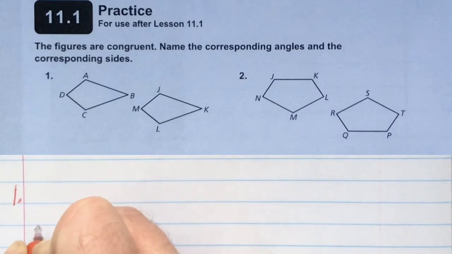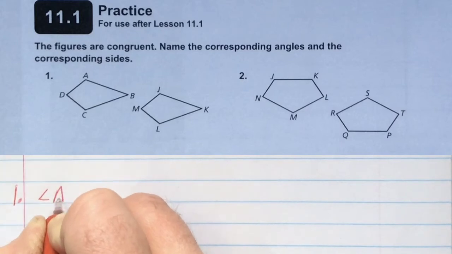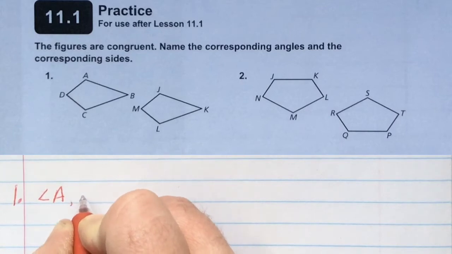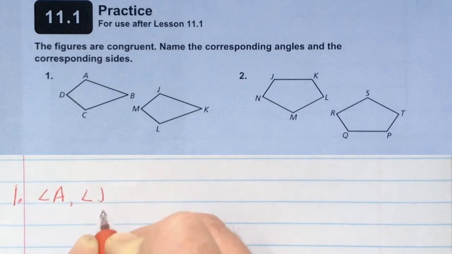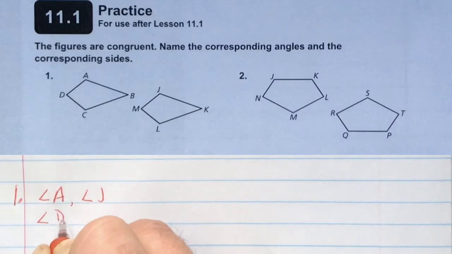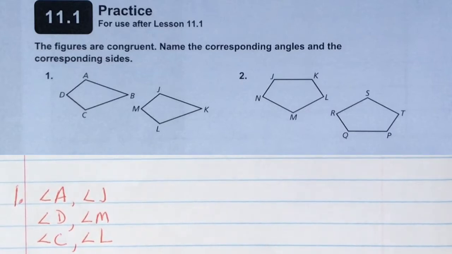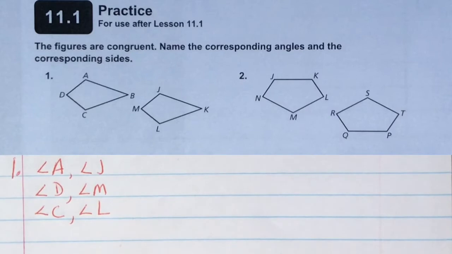So angle A corresponds to angle J. So angle A and angle J are corresponding. Angle D and angle M are corresponding. Angle C and angle L. Remember that corresponding means if we were to lay these right over each other, these are the angles that would correspond. That means that they would match up. And then we also have angle B and angle K. Those are the corresponding angles for that first pair of figures.